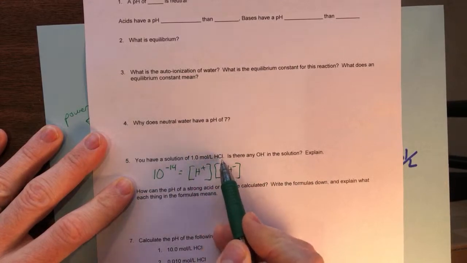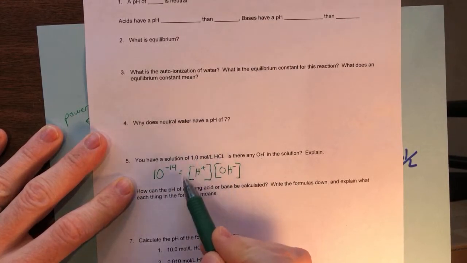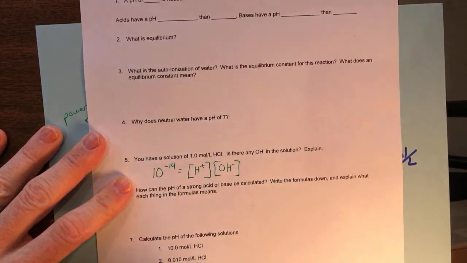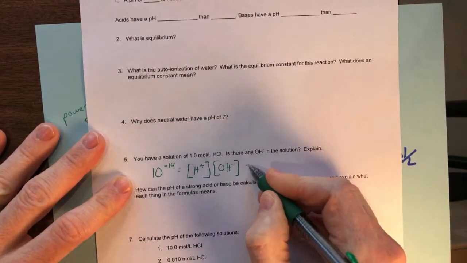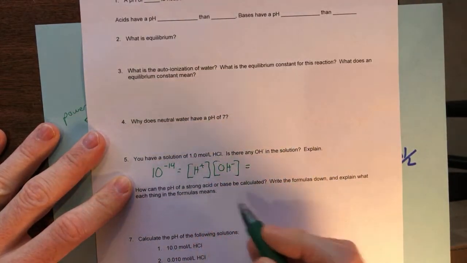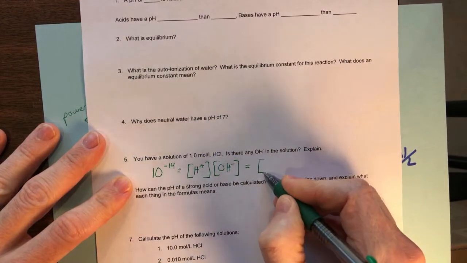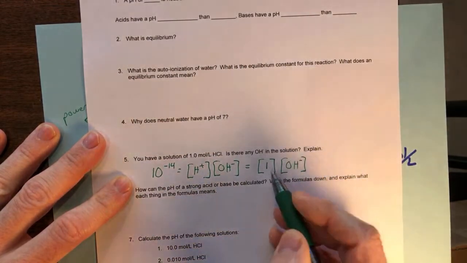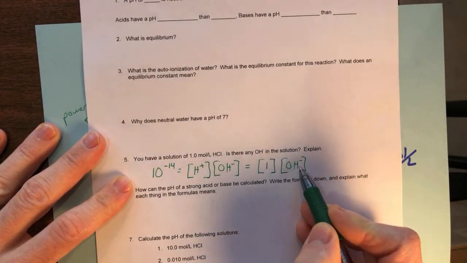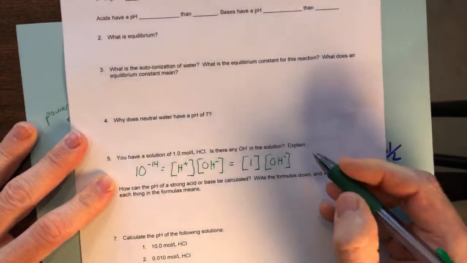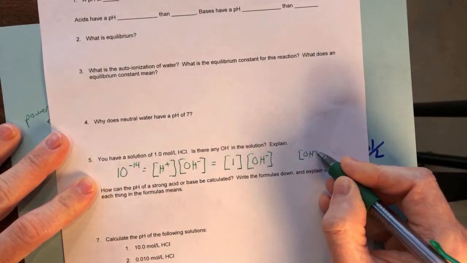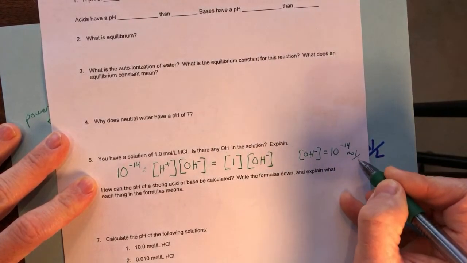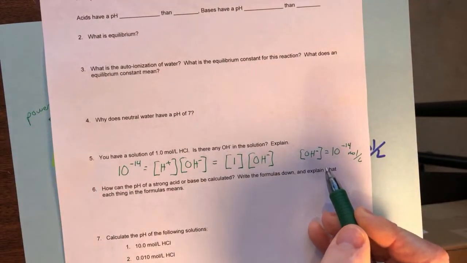So if you have 1 mole per liter HCl, that means you have 1 mole per liter H plus, okay? So then we can go ahead and calculate the OH minus concentration. A very easy calculation, right? If the H plus molarity is 1, and you don't know what the OH minus concentration is, 1 times the OH minus molarity equals 10 to the minus 14. Oh, okay, that means the OH minus molarity has got to be 10 to the minus 14 moles per liter. So it's a very small amount, but there is some there.